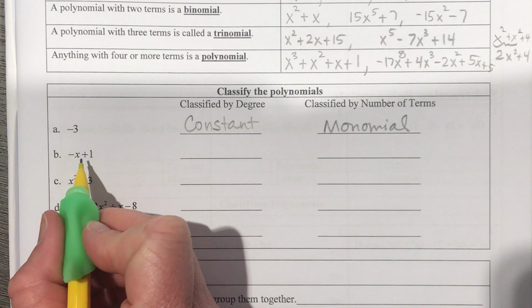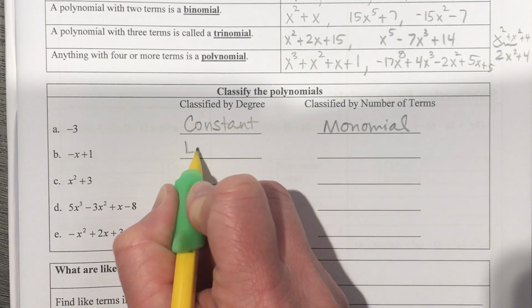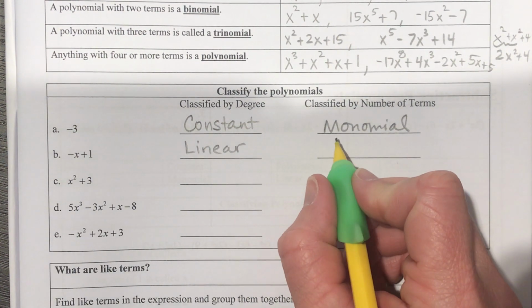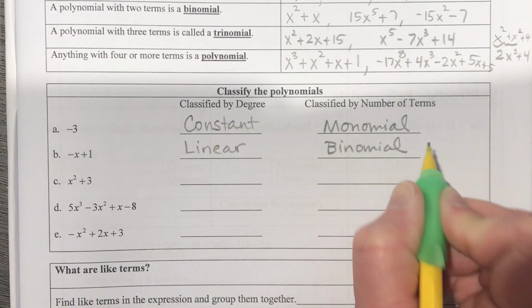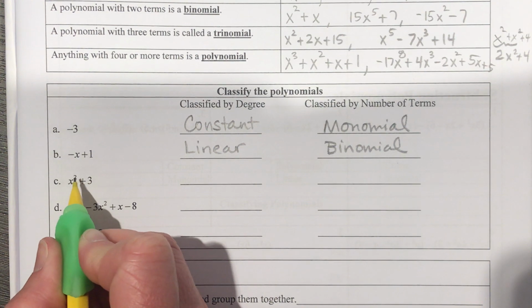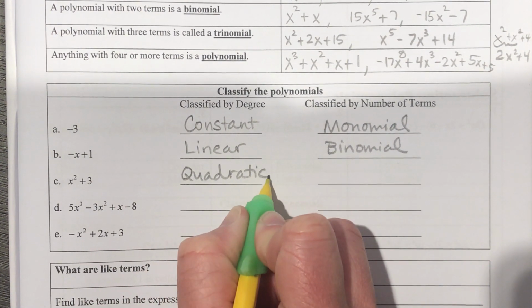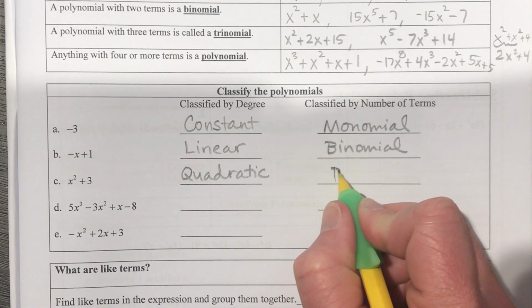For this here, I see I have the variable x. Now the power on that is 1, so that's called a linear term because I have the letter x. And there are 2 terms being added together here, so this is called a binomial. Now the biggest power here is a 2, which is called quadratic. And there are 2 unique terms being added here, so this is called, again, a binomial.